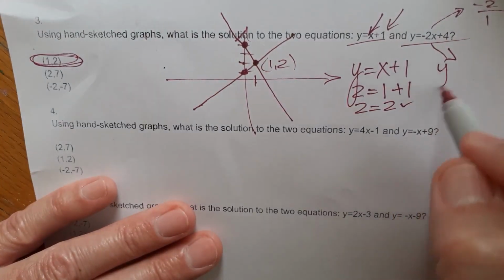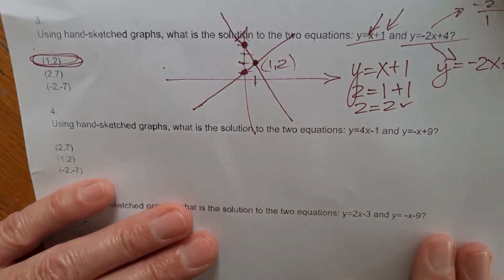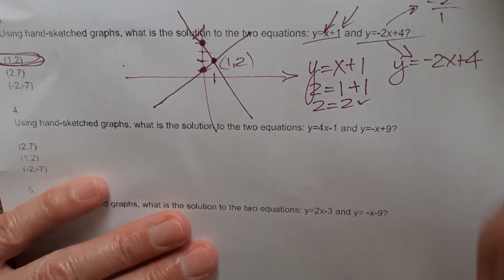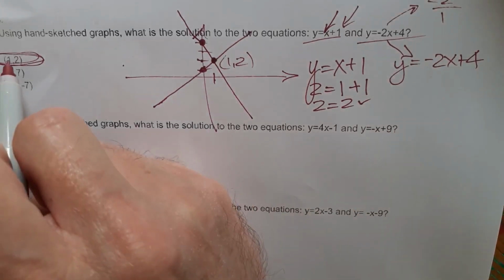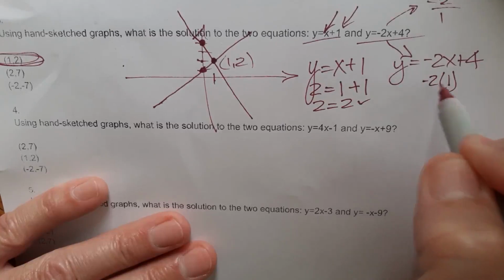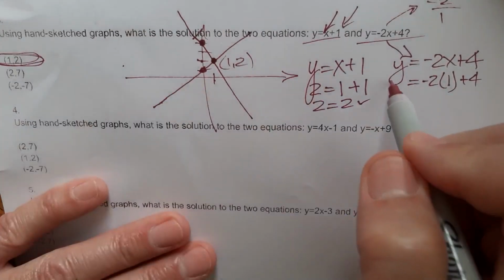Let's rewrite it: y equals negative 2x plus 4. Can I still see it? There we go, just barely. All right. Y equals negative 2x plus 4, right? Let's start over a little bit. Go back here and put the x of 1 in. So there's a 1. It's times negative 2, and it's plus 4 equals, and the y we said was 2.